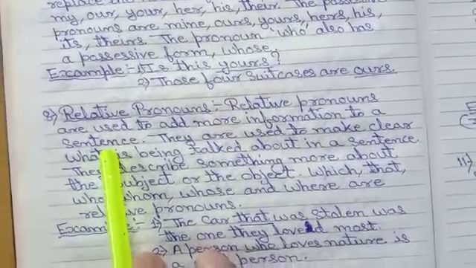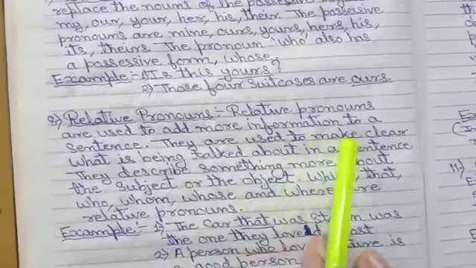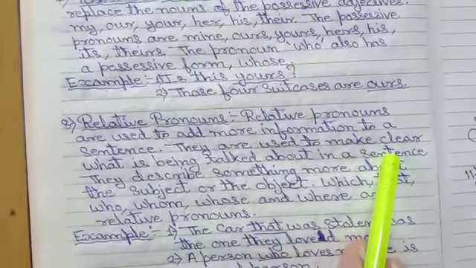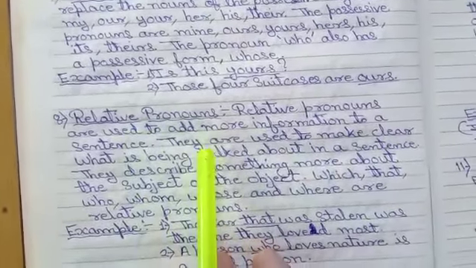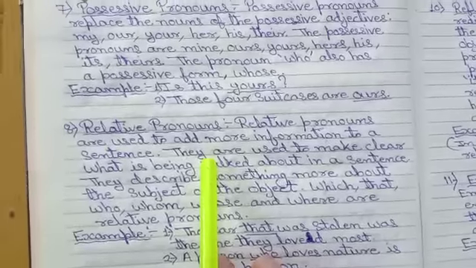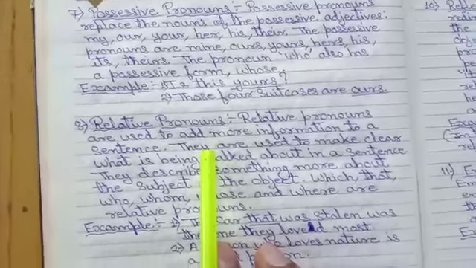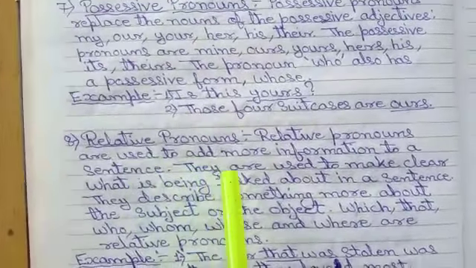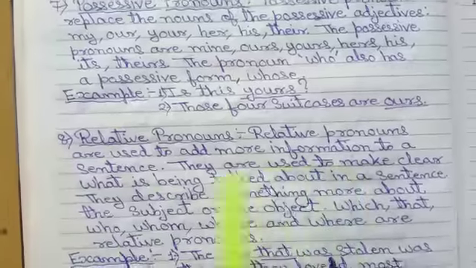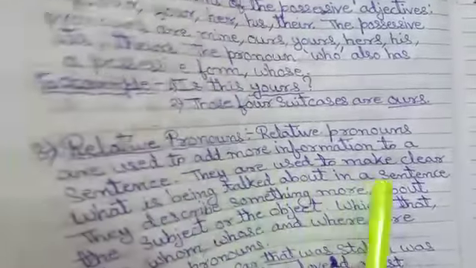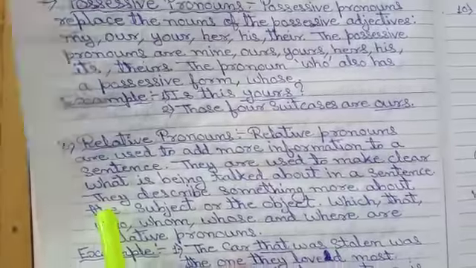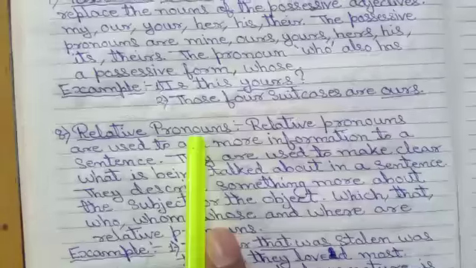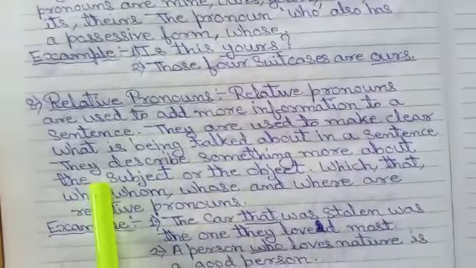They are used to make clear what is being talked about in a sentence, which means relative pronoun always helps to make clear what is being talked about in a sentence. About which matter we will talk in a sentence, that thing should be made clear by the help of what? Relative pronoun.